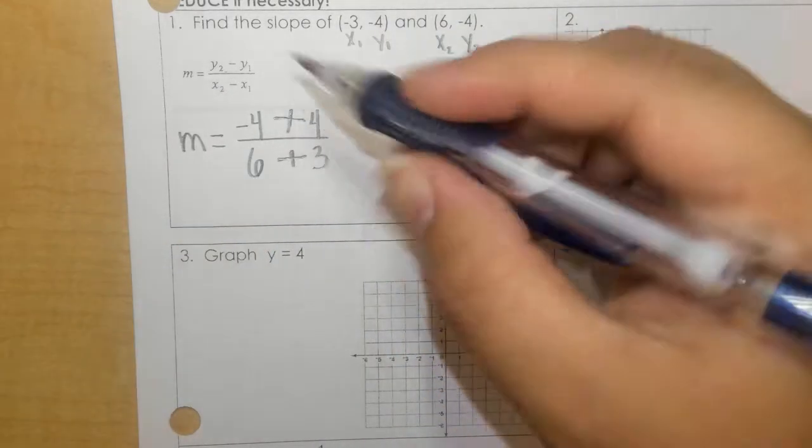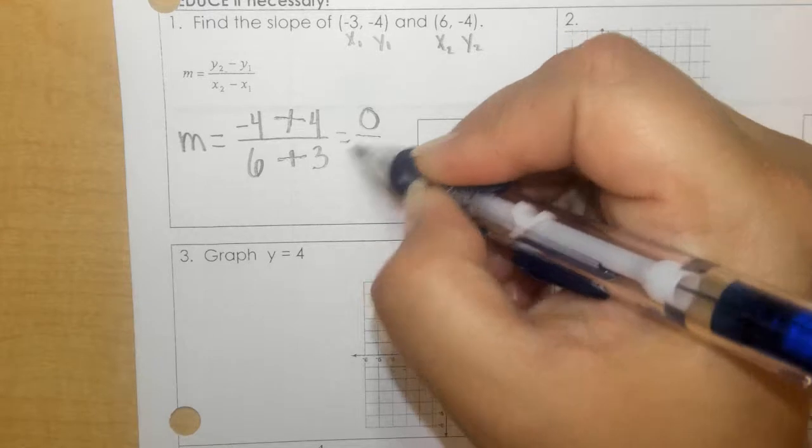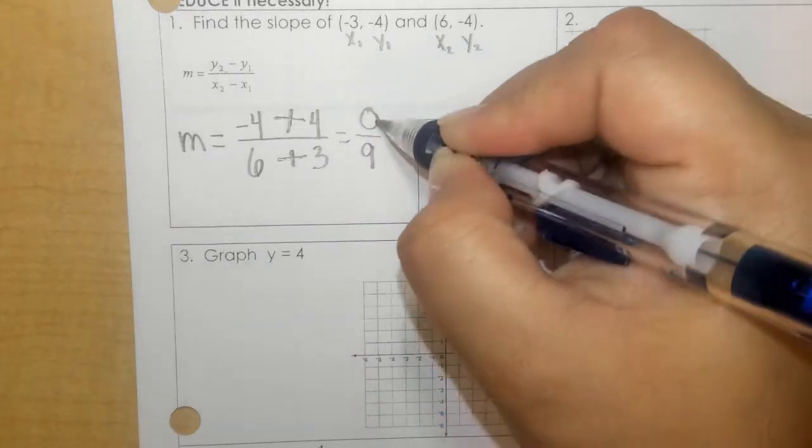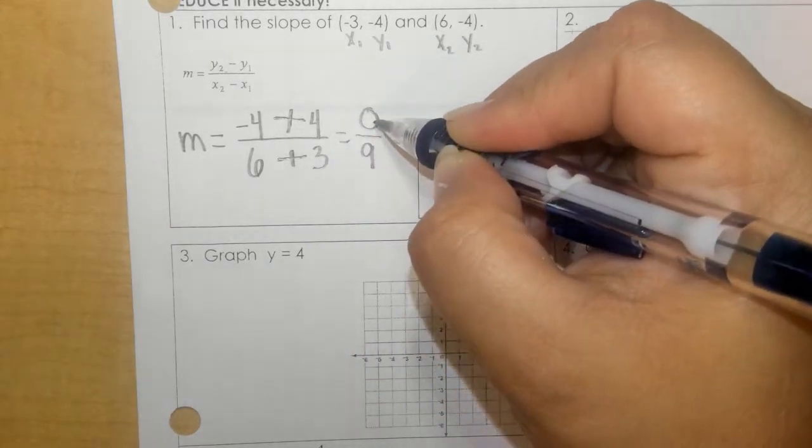So -4 plus 4 is 0. 6 plus 3 is 9. And if I divide that, since 0 is on top, it's just 0.